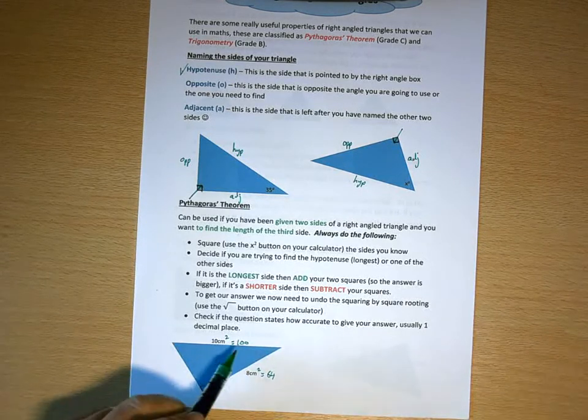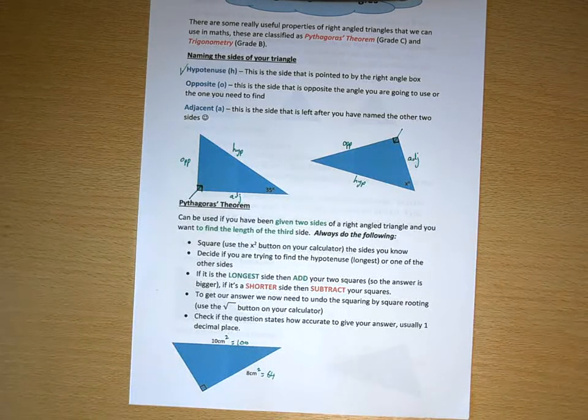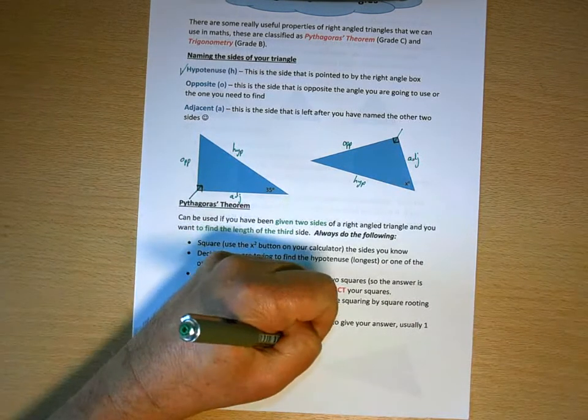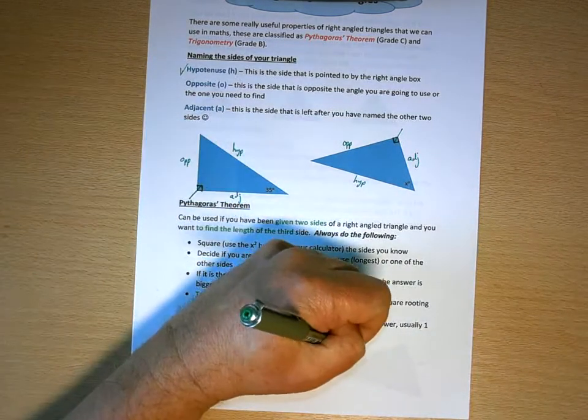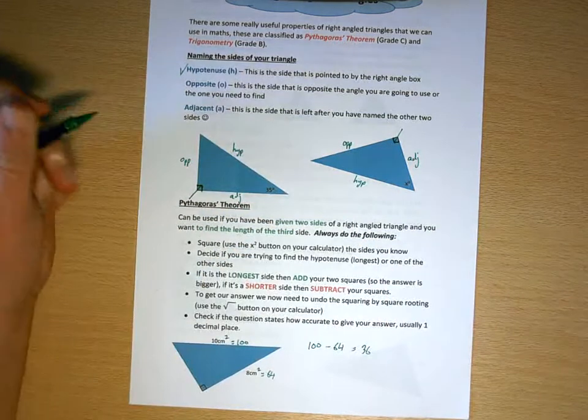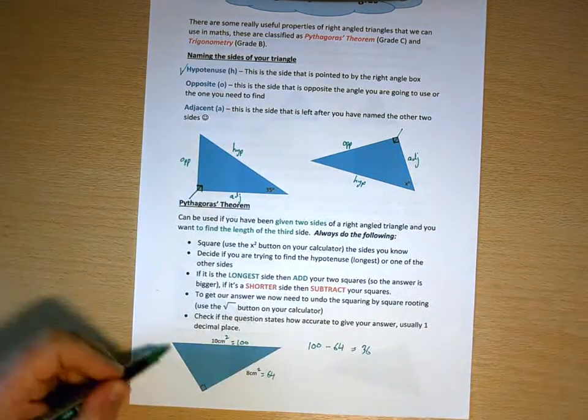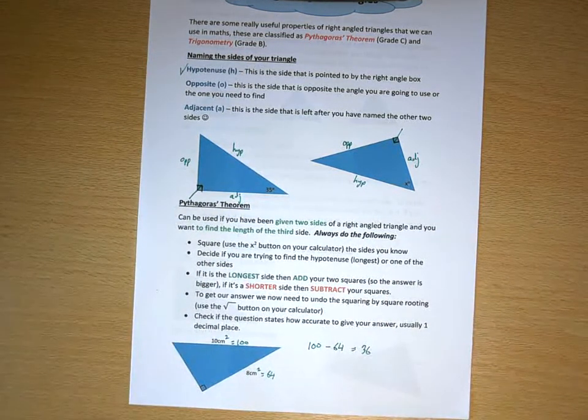I'm either going to be adding or subtracting those squares. So here I'm trying to find a shorter side, so I'm going to be doing 100 minus 64, which is 36. So the square of this side is 36.